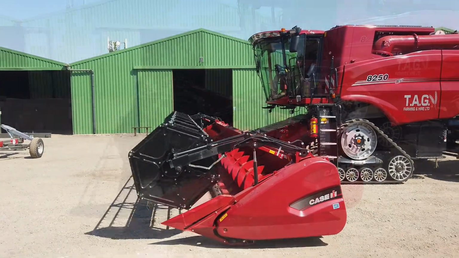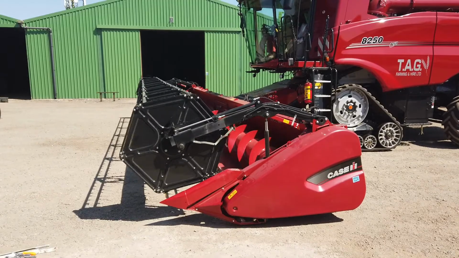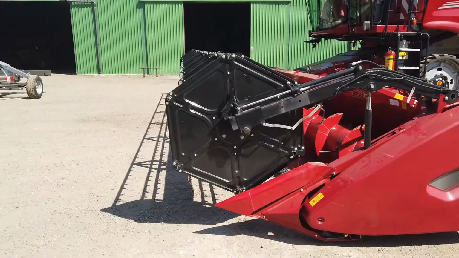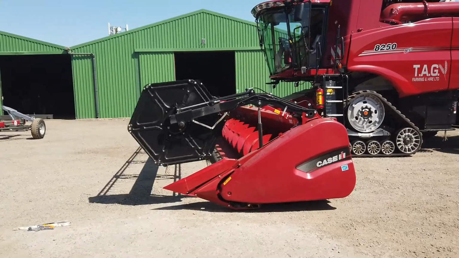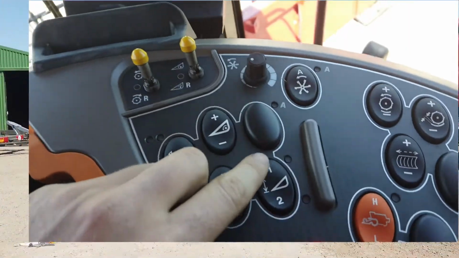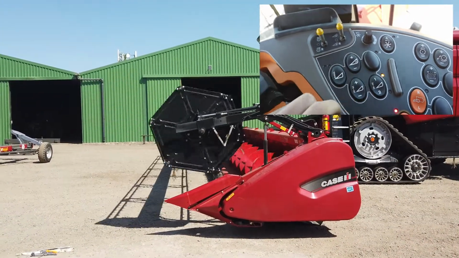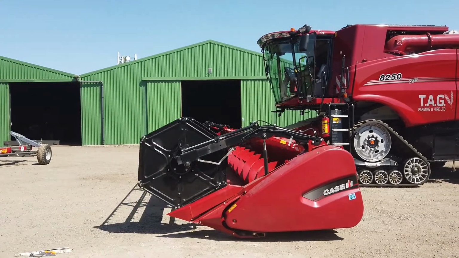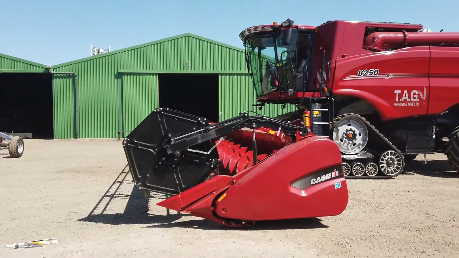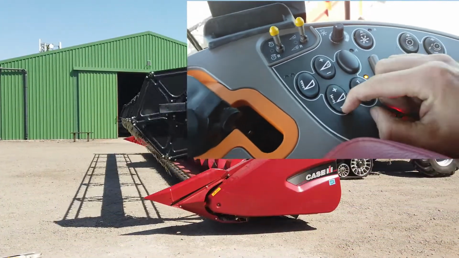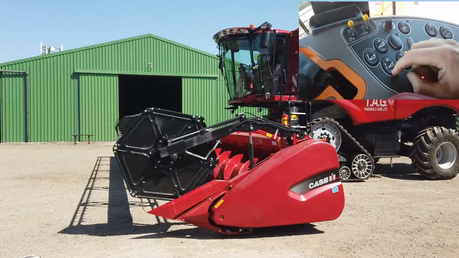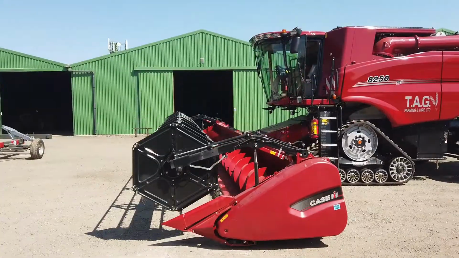Engage the combine and header drives and manually lower the header to near the cutting height you want to achieve. Manually position the reel where it needs to be. Momentarily press and hold program 1 until the LED illuminates. The height and reel position will now be memorized. You can fine-tune the cutting height using the plus-minus key, without the need to resave.